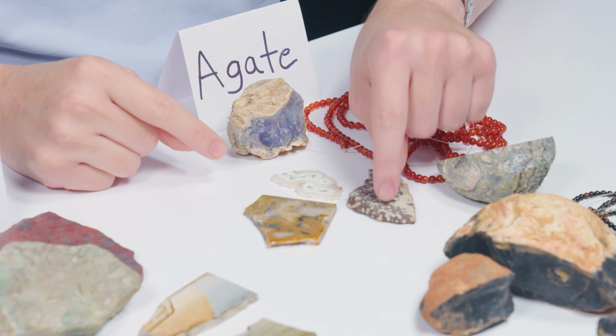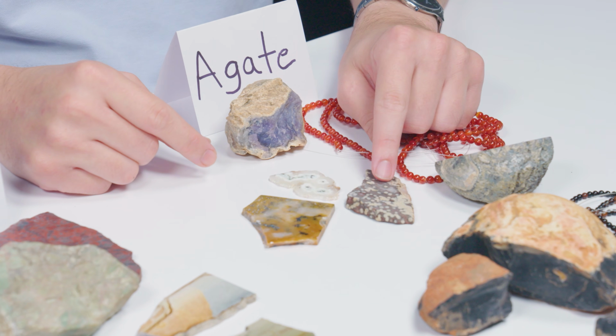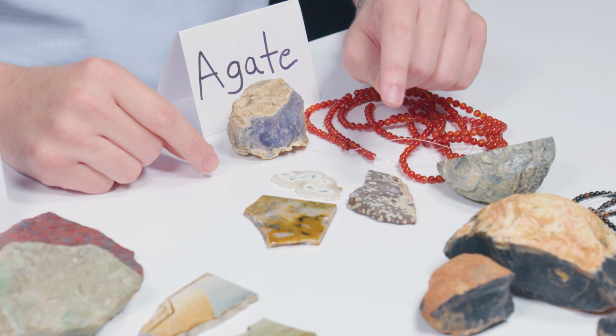So I sort of put all three of these guys in my head because this looked like moss agate to me, and this also kind of had the same patchy spotted patterning. But one key difference is that it's not translucent.